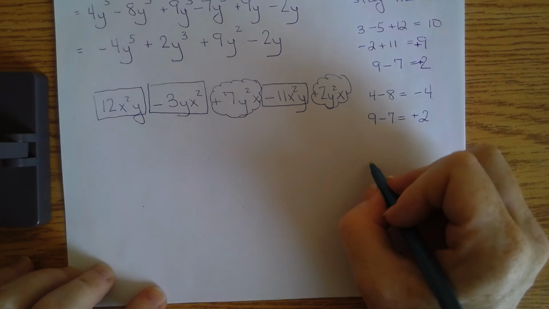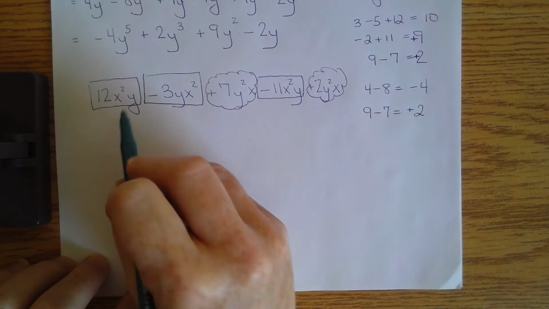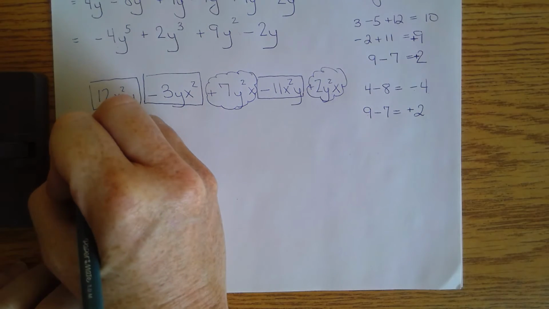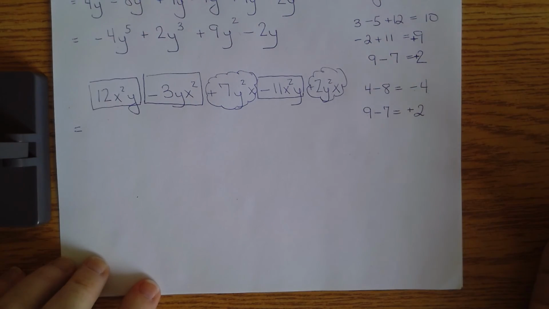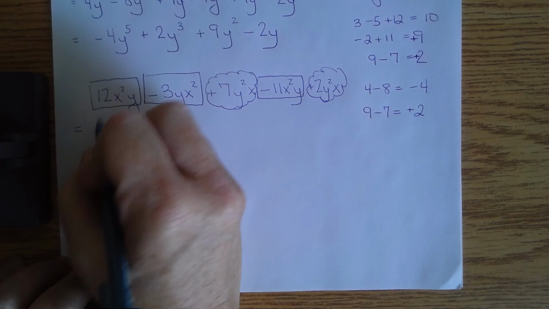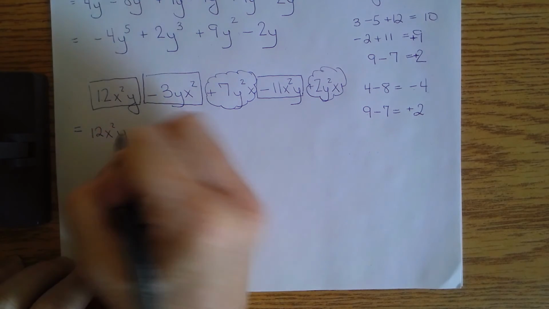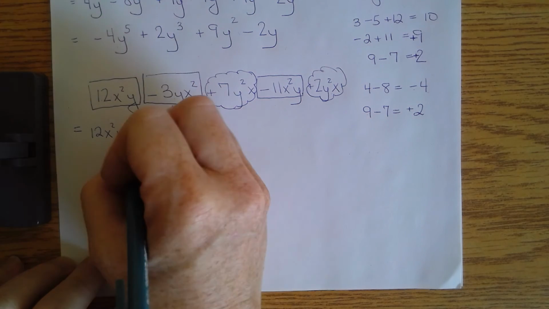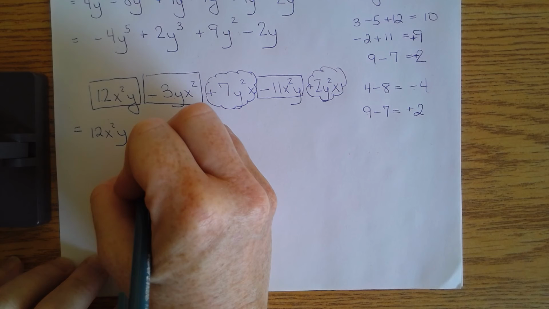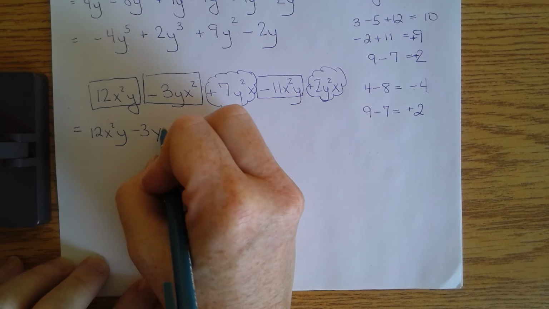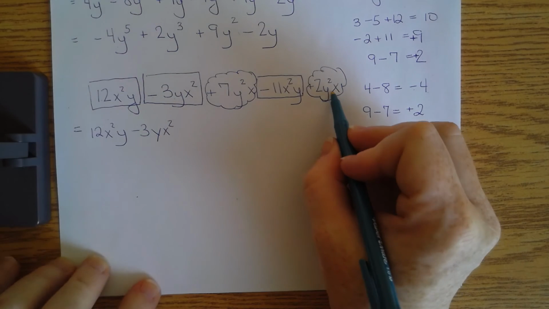Okay, so now I'm going to do the 12 minus the 3 minus the 11. But before I do that, I actually want to write them in order. So I'm going to take this one first, 12x squared y. Then I'm going to do this one. So I take the sign with it. So minus 3y x squared. Then I go over here.